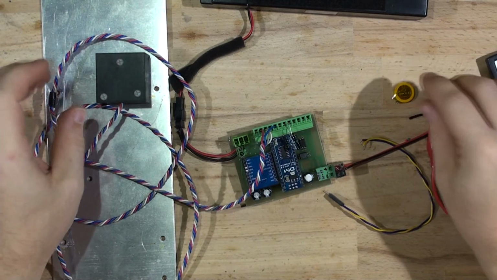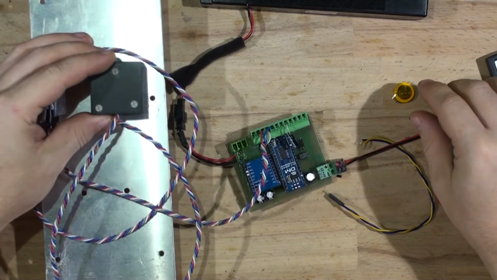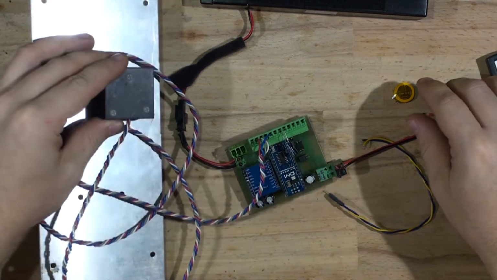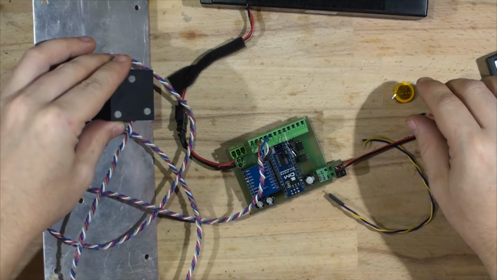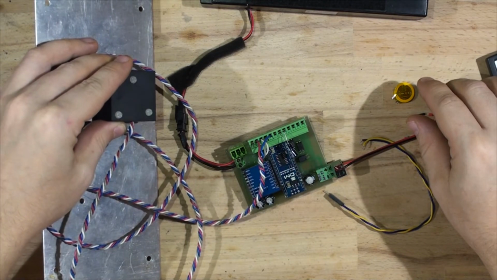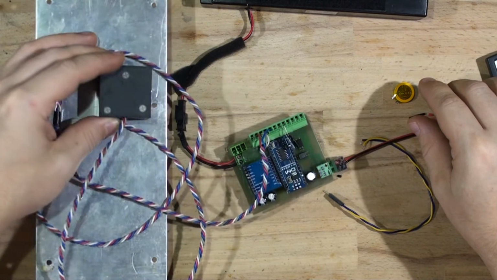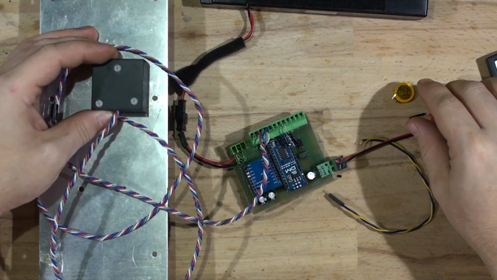And let's see first the bank angle alarm. So if I start tilting it. Bank angle, bank angle, bank angle. Caution, bank angle, bank angle.